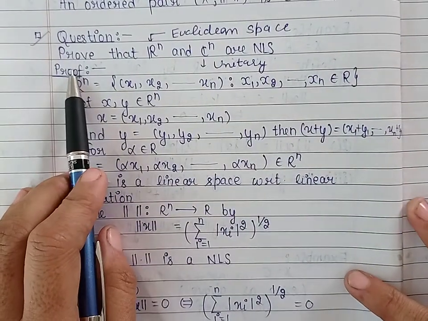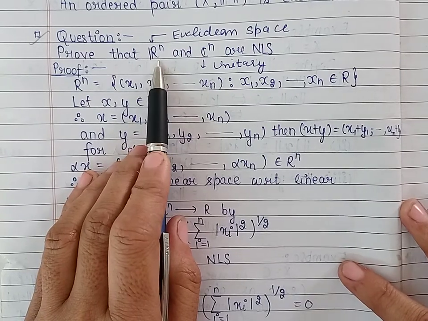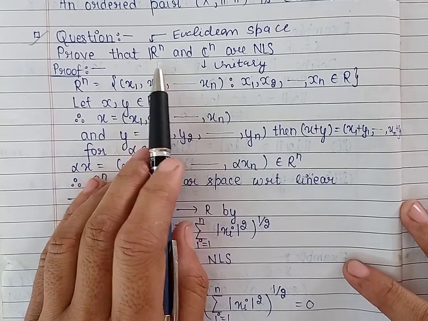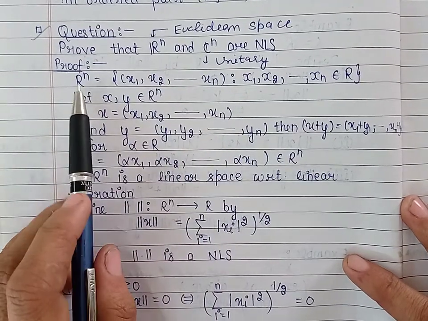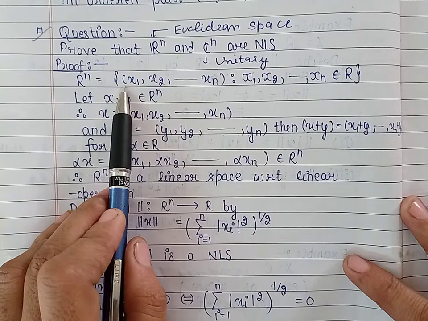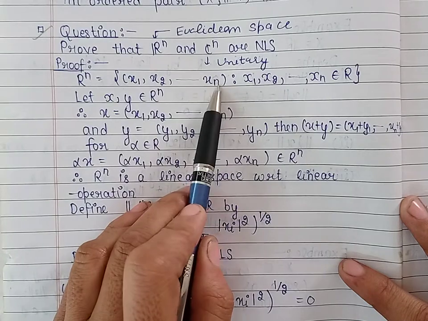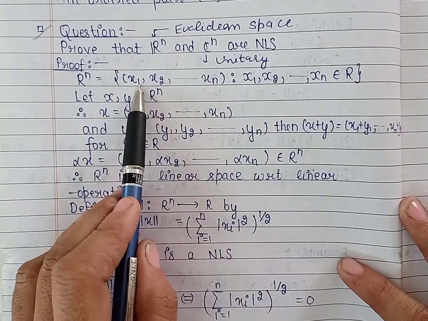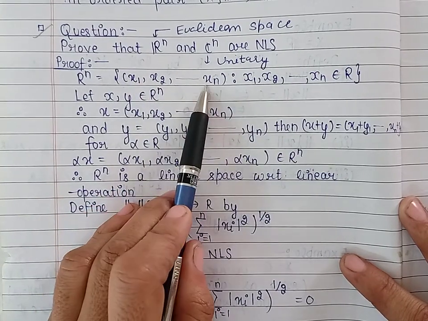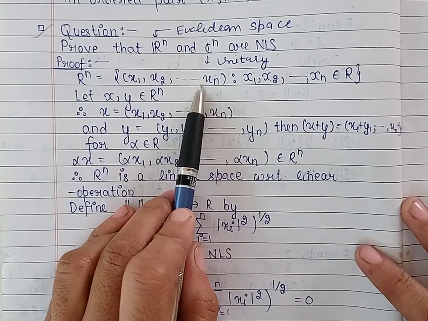So the next example is Euclidean space. Euclidean space means n-dimensional space of real numbers, that is a normed linear space. So in order to prove this, now what is Euclidean space? By definition, Euclidean space is the set of all the n-dimensional real numbers, means the elements of the type having the n coordinates x1, x2, x3 up to xn. Here these x1, x2, x3 up to xn are real numbers. Now we will verify the 4 properties of norm.